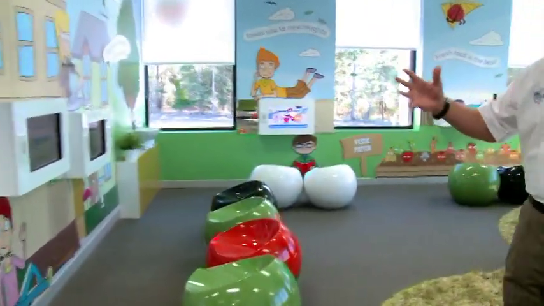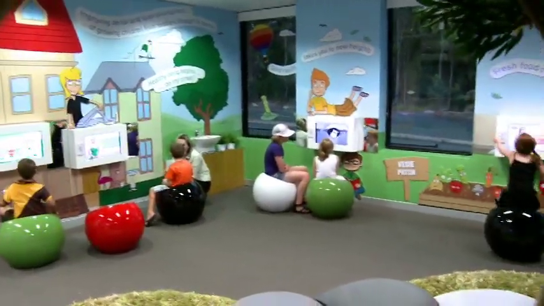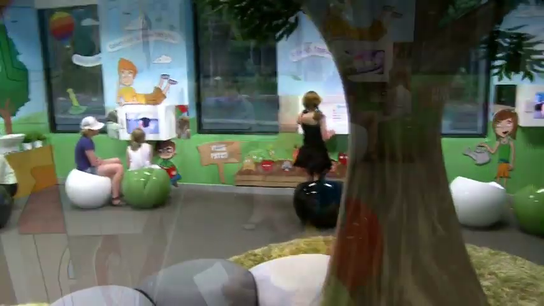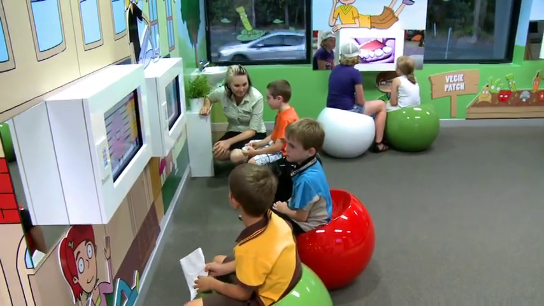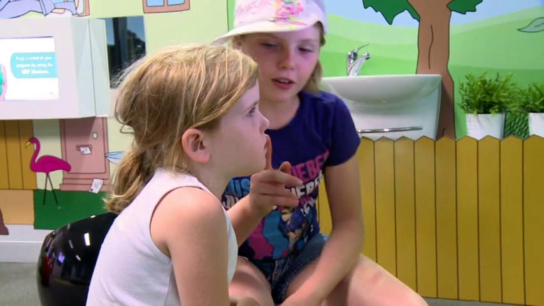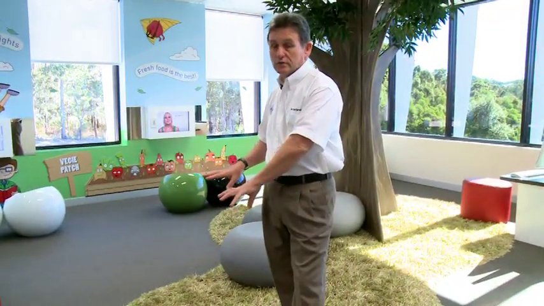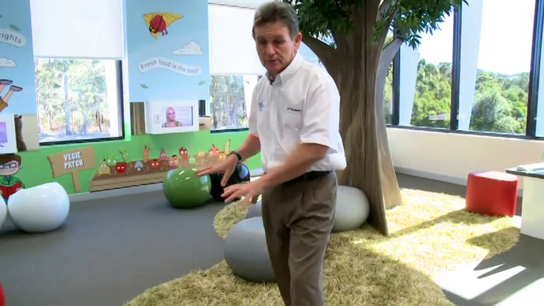So we have multiple DVD players which have our trainer activities and our nutrition videos, all for interactive education of children. So this is really an educational area, very child orientated, low screens, low chairs are very important. So this is not for adults, this is for the children. The children immediately relate to this.